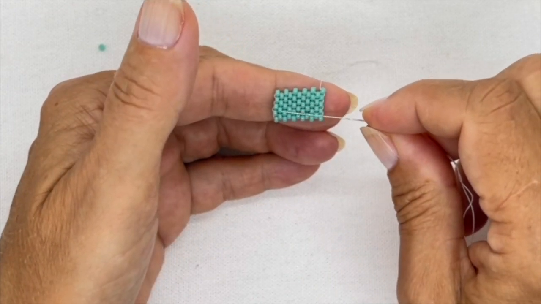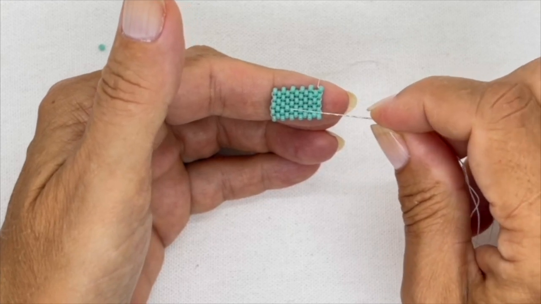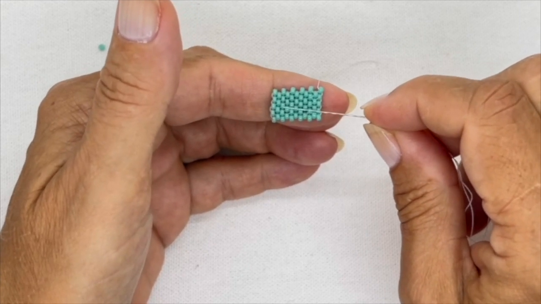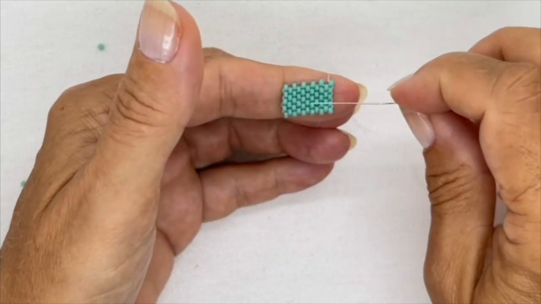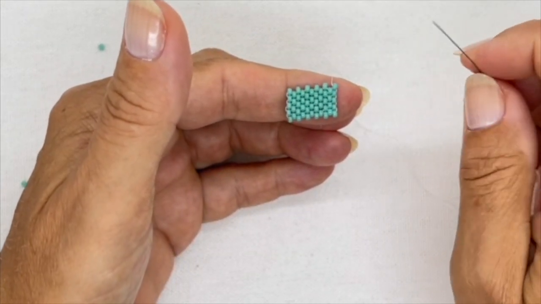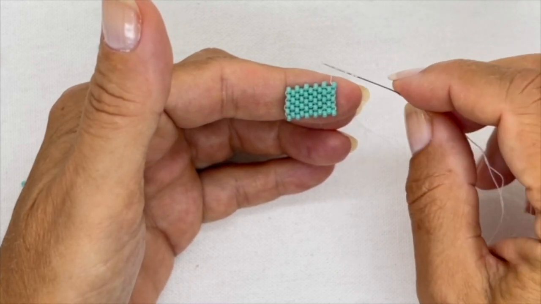Okay, press pause and make a strip. It doesn't matter how much thread you need, it's just practicing, to learn how to do decreasing.